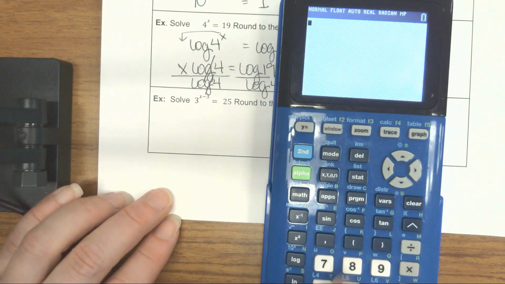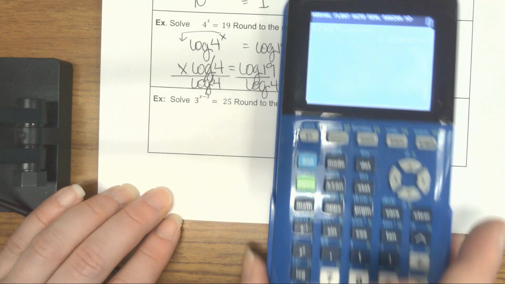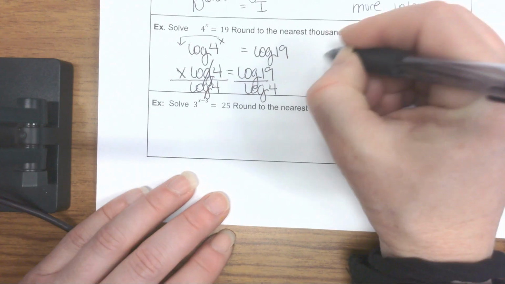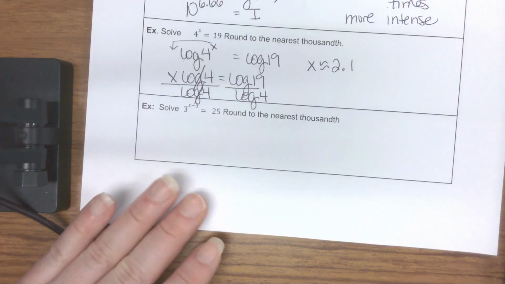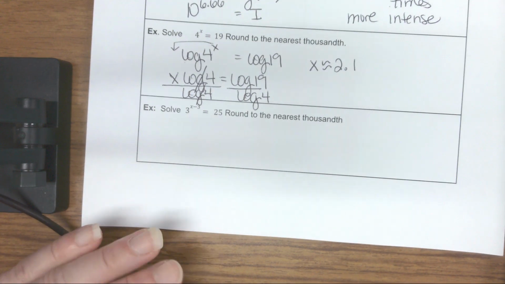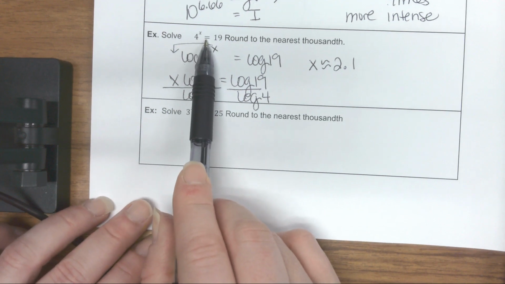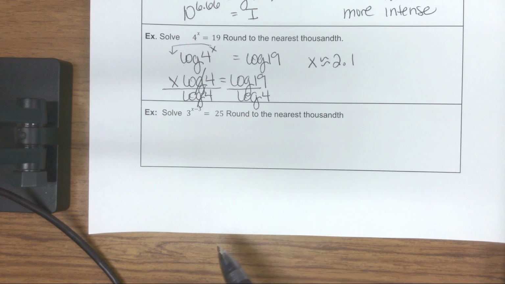All right, so this is log of 19 divided by log of 4, and I get 2.123. I'll call that about 2.1. I'll use an approximate sign. Okay, I hope that makes sense to you, because think about it. Remember how we said 4 squared is 16? So it would make sense that it would have to be a little bit bigger than 2 to give us a 19. All right, let's try one more.